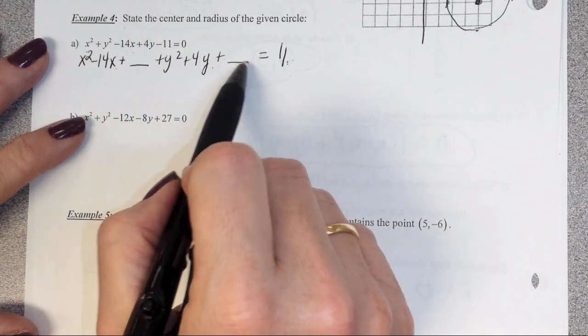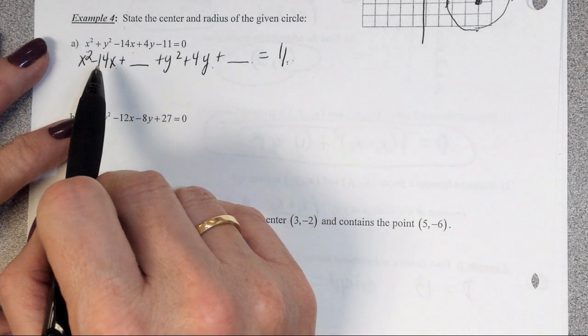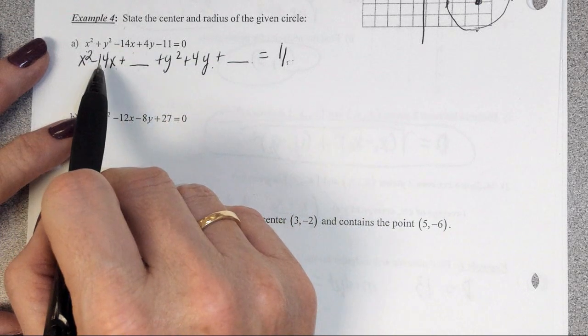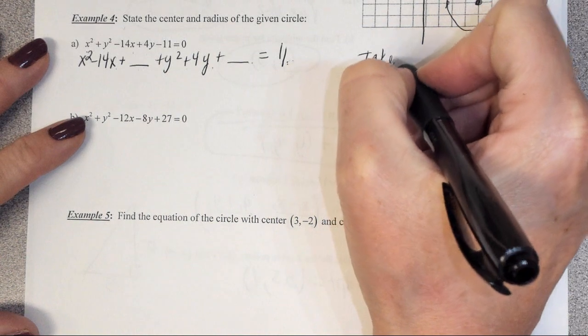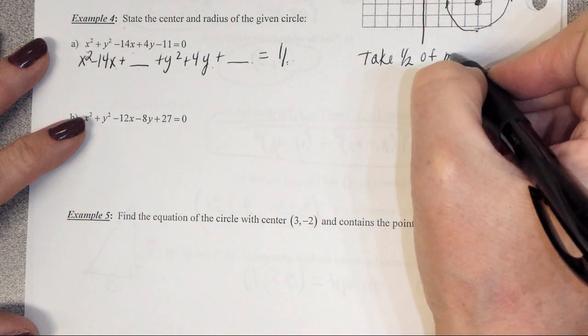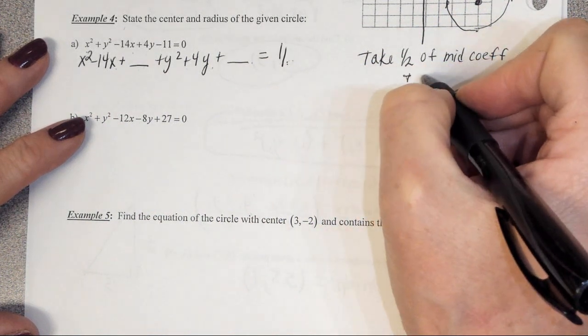I want to fill in these blanks with numbers that are going to complete the square. To fill in these blanks, I'm going to have to take half of this and square it. Take half of the middle coefficient and square.